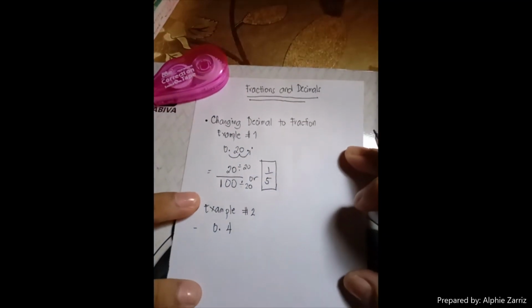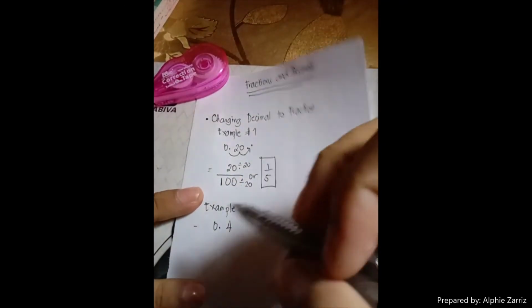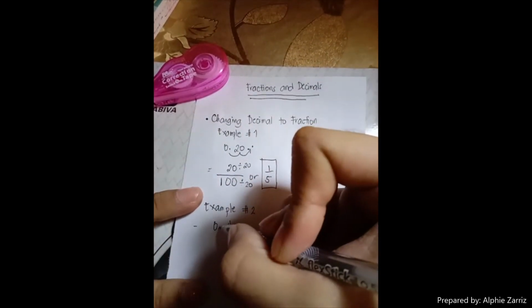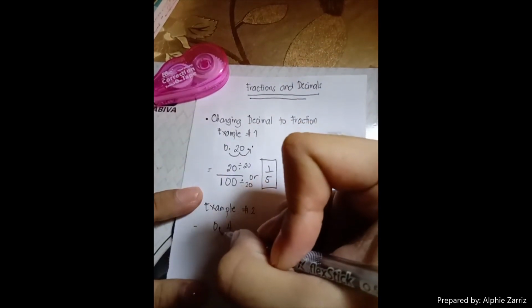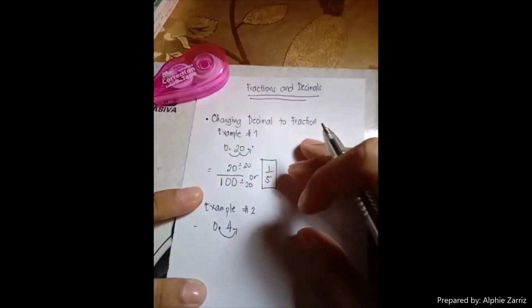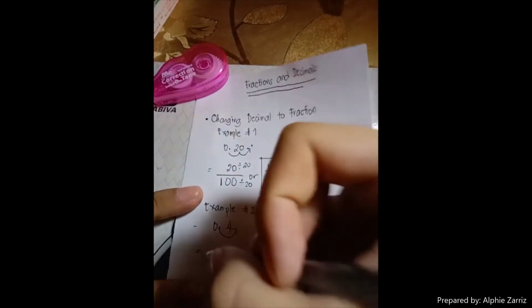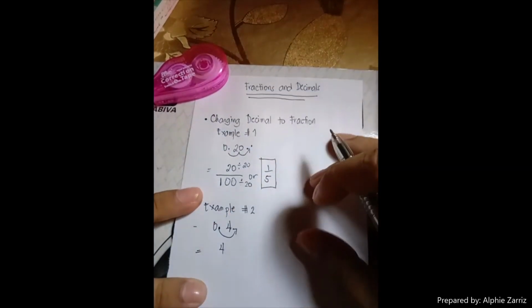Okay, so first magmo-move tayo ng decimal point para maging whole number siya. So move lang natin yung ating decimal point. So meron tayo ditong 1. Or isa lang yung minove natin para maging whole number yung ating decimal. So we have here number 4.